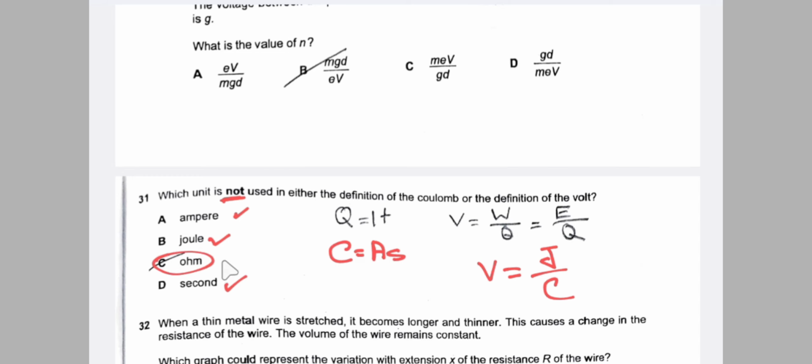But ohm is the unit of resistance and resistance is not used in the definition. It is used for the derivation but it is not used for the definition. Therefore the answer that is wrong is C.